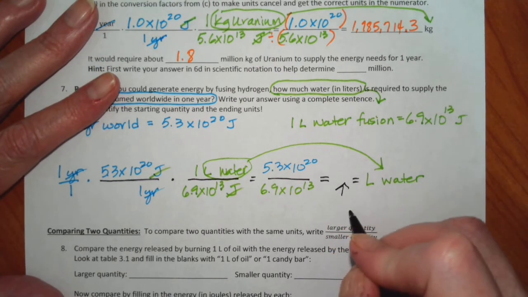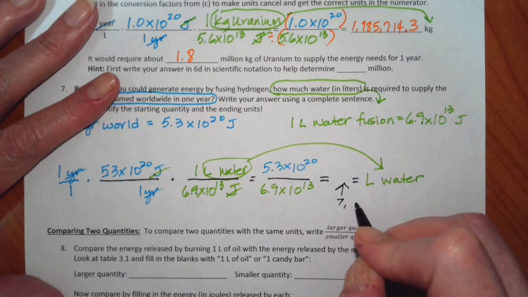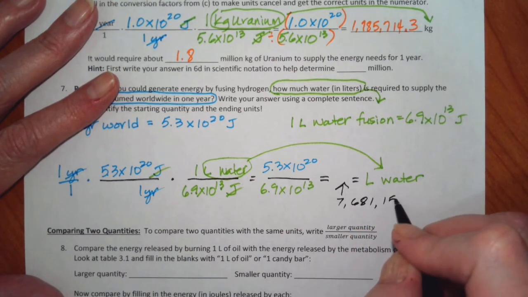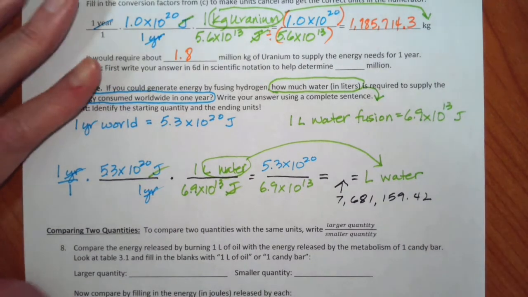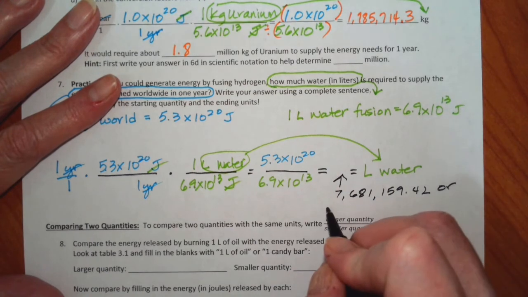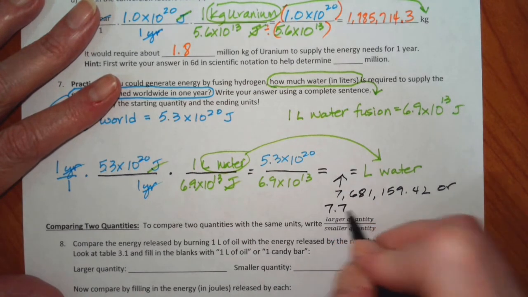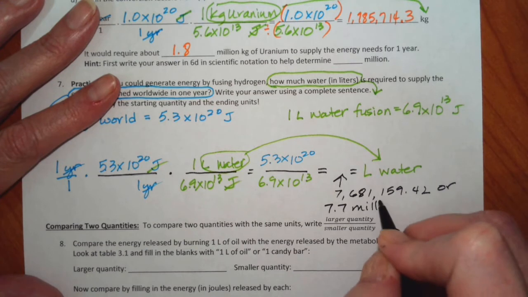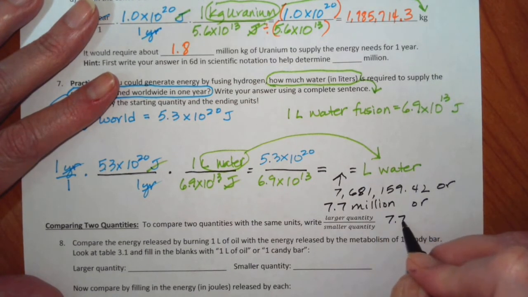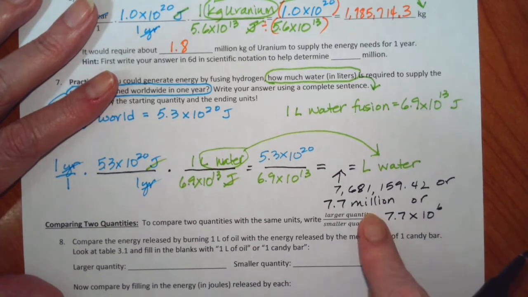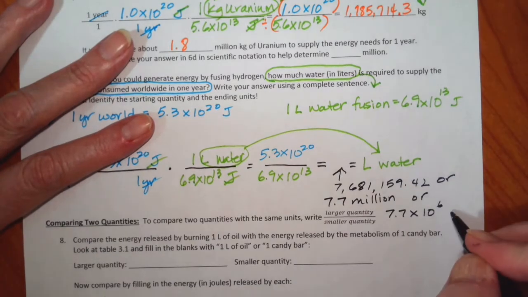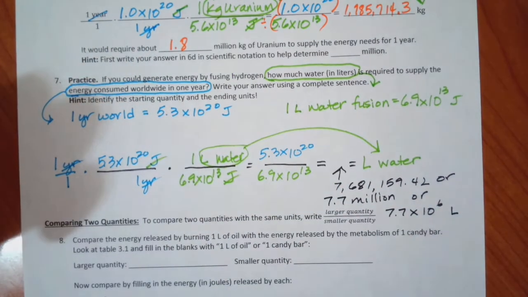Sorry about that. So it's 7,681,159.42. Or I could say, let's do 7.7 million. Or I could say 7.7 times 10 to the 6, because 1 million and 10 to the 6 are the same thing. And of course, this is liters of water.